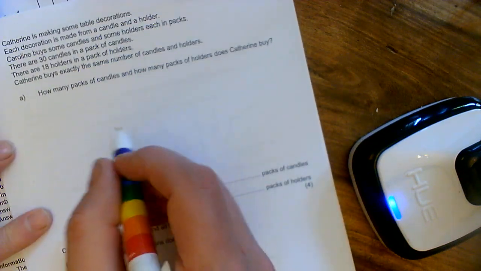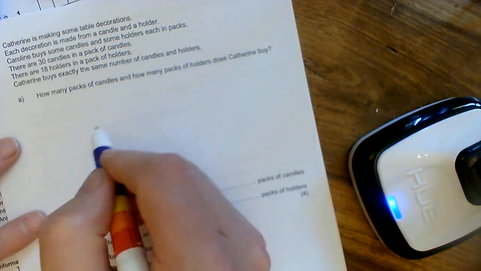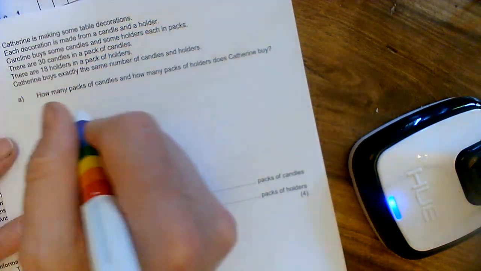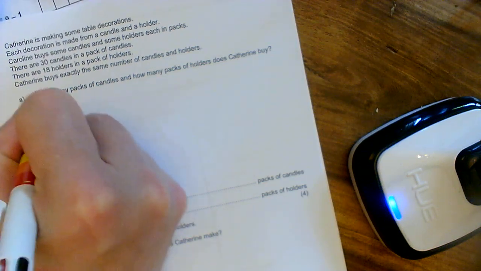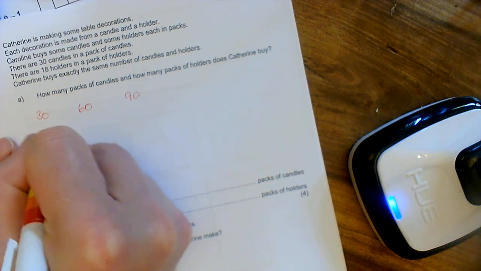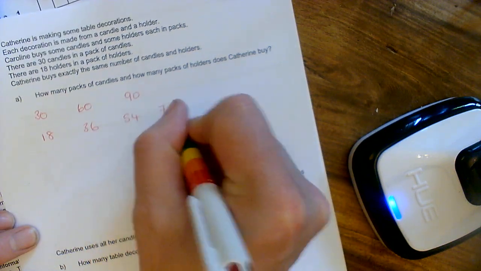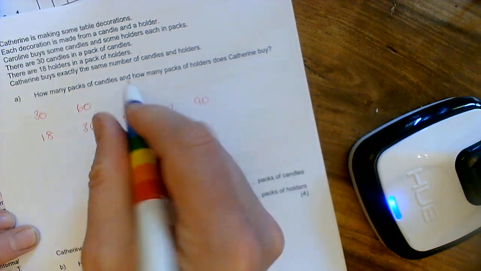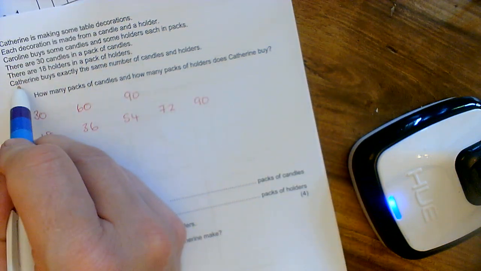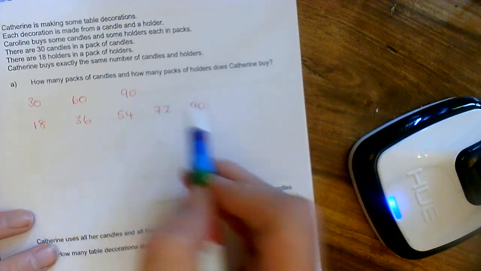A bunch of ways of doing it. One way is just to write out multiples of 30 and write out multiples of 18 until you get the same amount. So we've gone with 30, 60, 90. 18 is 18 times 5, so 18, 36, 54, 72, and then 90. So we can actually just make 90, can't we? Catherine buys exactly the same amount. How many candles? And so you could have other amounts, but they're just going to be multiples of 90.